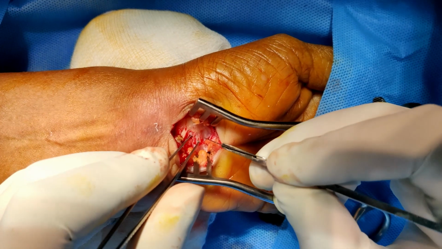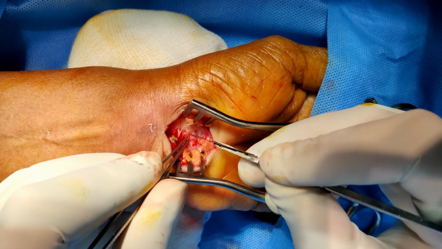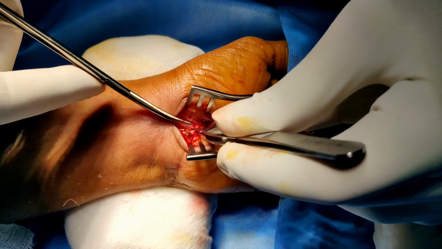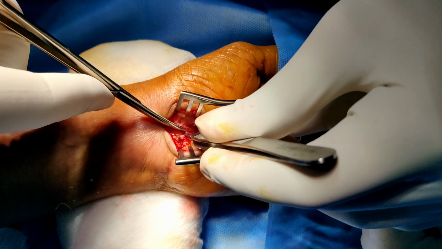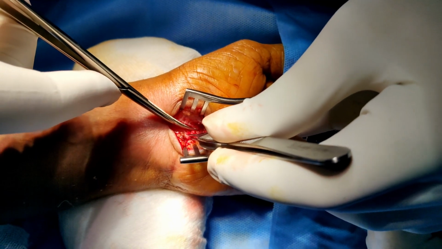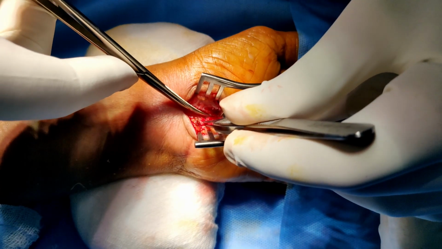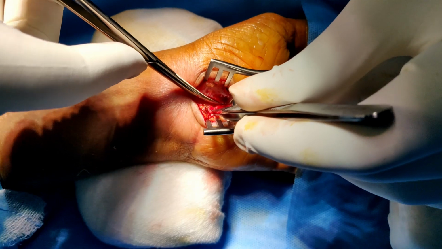Now, this is how it is done. This is the flexor retinaculum, and here I am cutting the flexor retinaculum so that the structures underneath are decompressed.